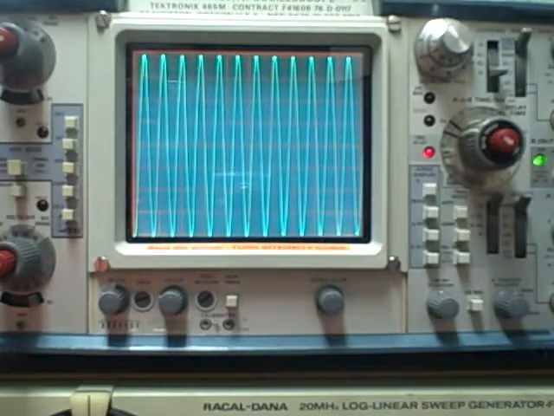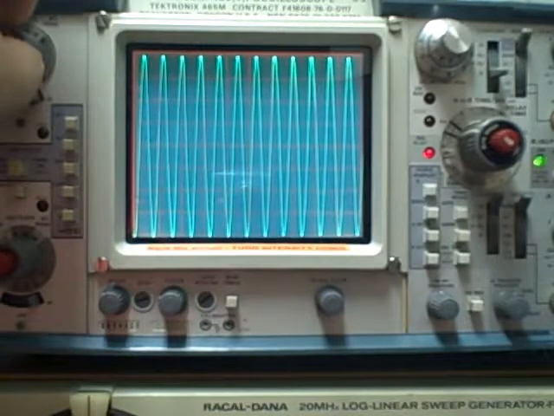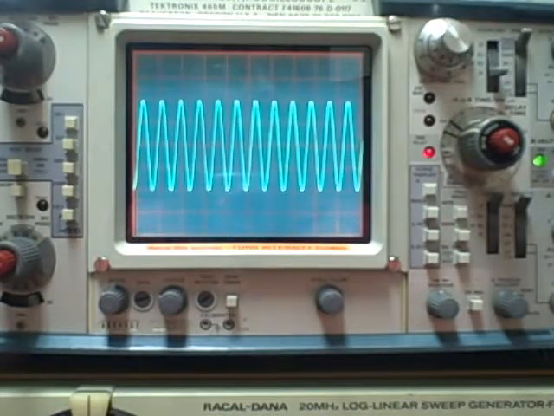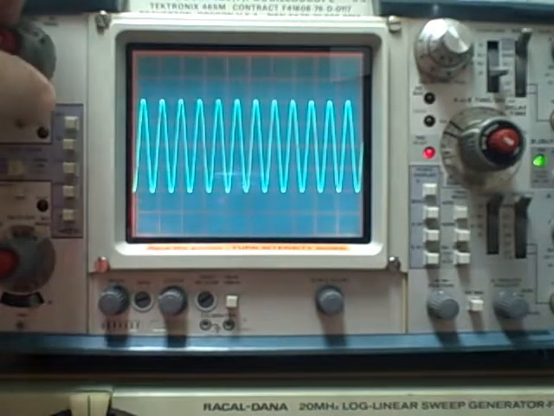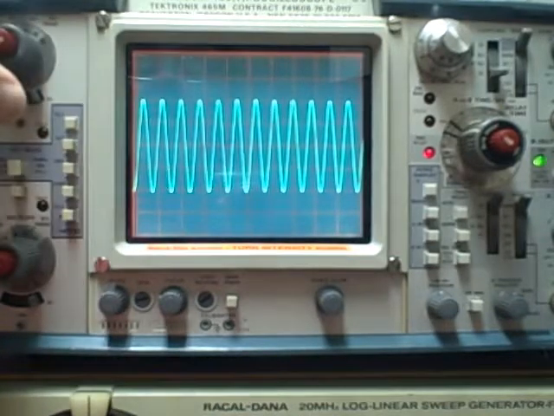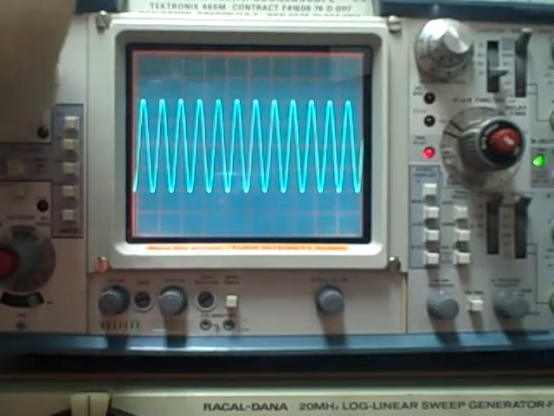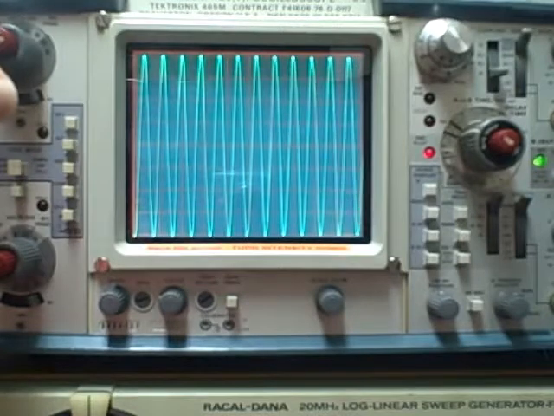So if we go to half scale, then I want 2.828427. There we are at the half scale reading, and that's exactly where we wanted to be. We are 4 volts up. Alright, so now if I go to 1 volt per division, we should be full scale. And we are.